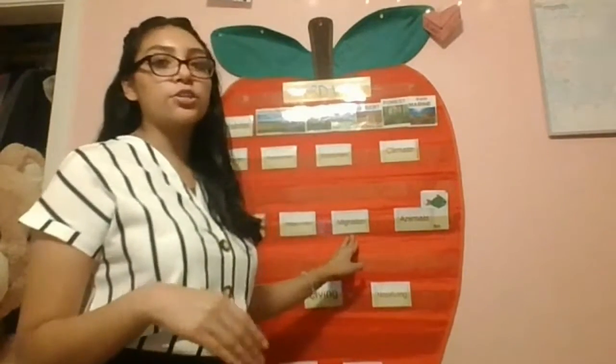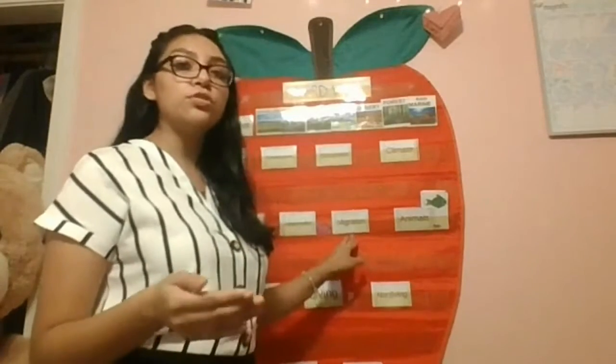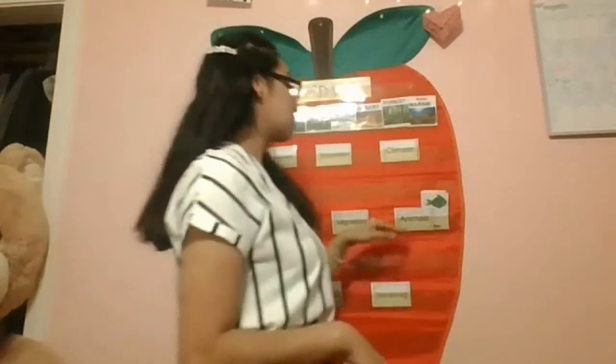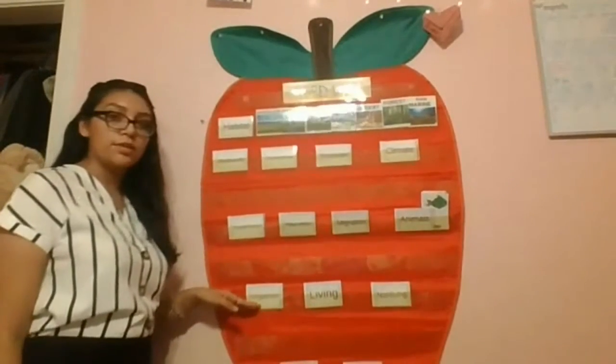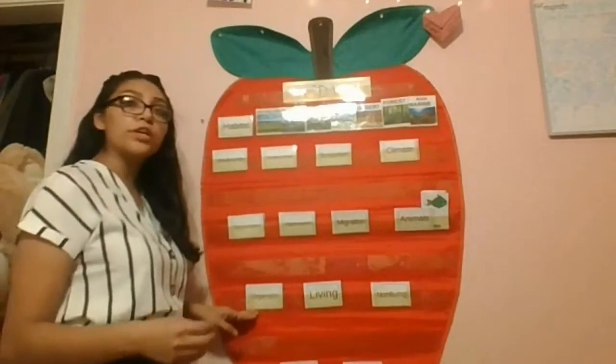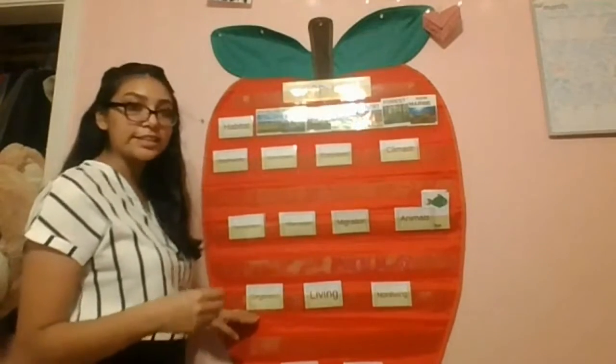Migration. It is when animals go to another place other than where they originally are so they can breed or find food. Animals are living things that can eat and move around. Organisms. It is a living thing made up of one or more cells and able to carry out the activities of life.